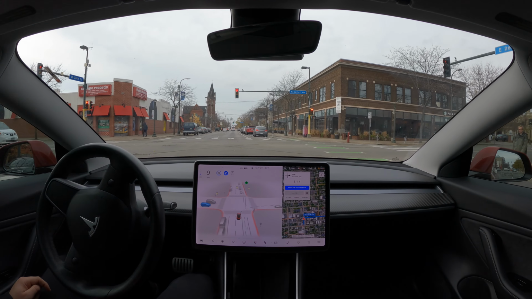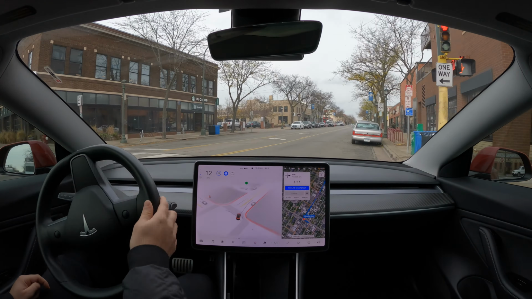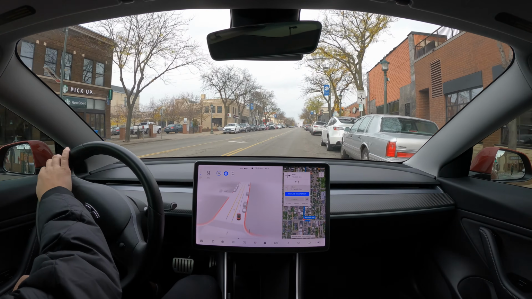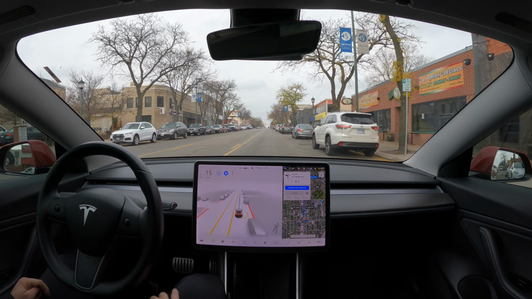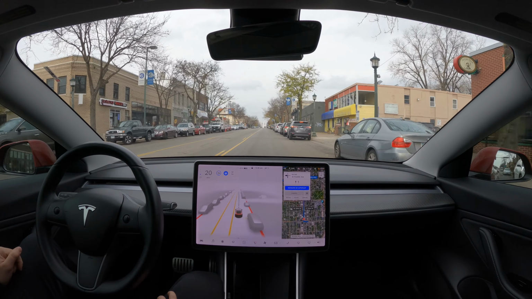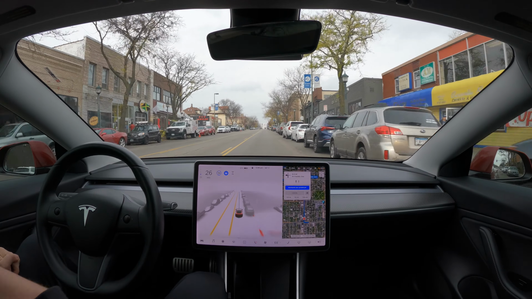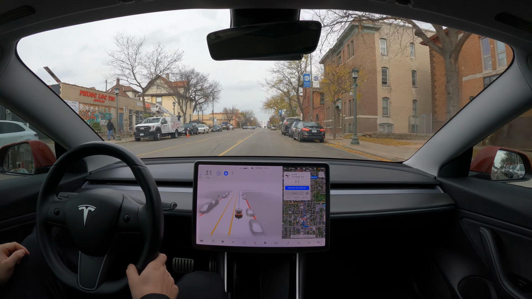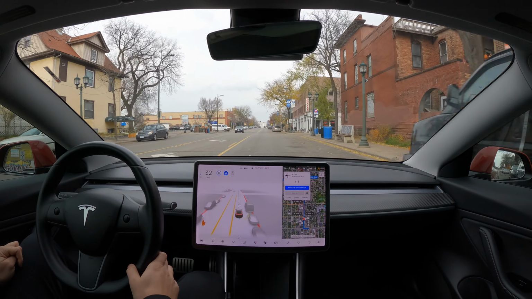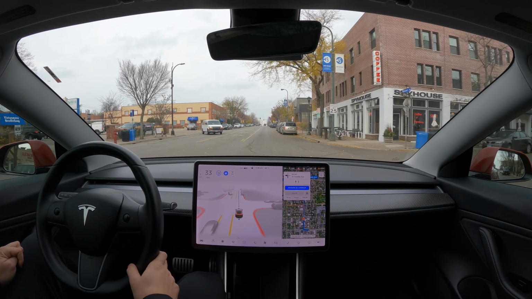I'm going to give it some throttle here. I don't want it stopping there. So as you can see, not a great start there with that first turn. And just like by my house, there's a kind of a mix between a turn lane and where the bike lanes kind of merge together. Planner does not seem to want to use those at all, so it's definitely an issue around the Twin Cities.